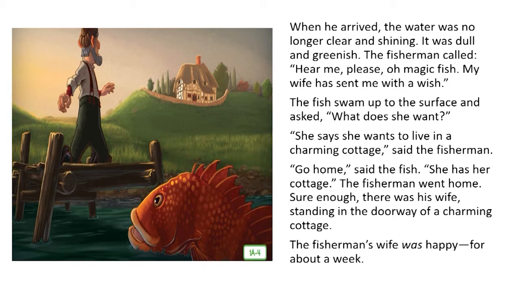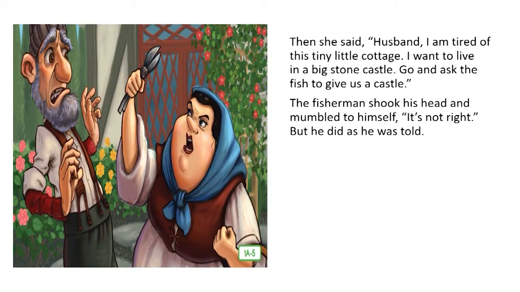Sure enough, there was his wife, standing in the doorway of a charming cottage. The fisherman's wife was happy for about a week. Then she said, "Husband, I am tired of this tiny little cottage. I want to live in a big stone castle. Go and ask the fish to give us a castle." The fisherman shook his head and mumbled to himself, "It's not right." But he did as he was told.